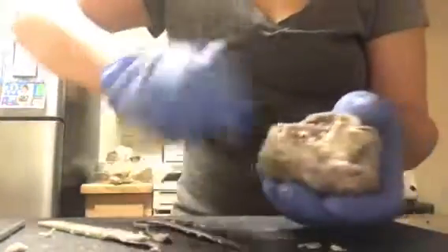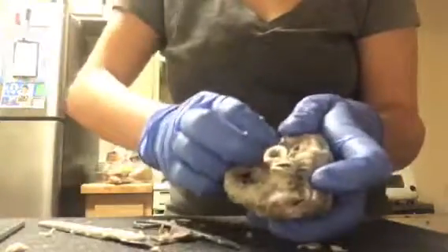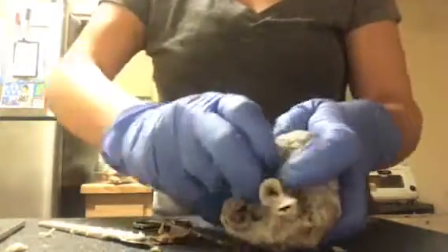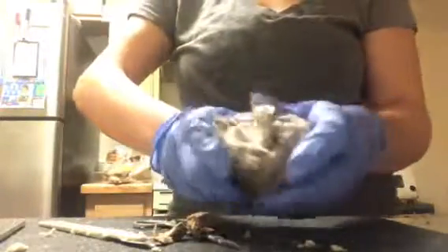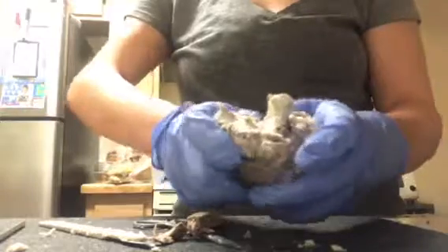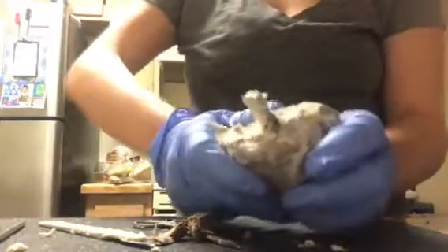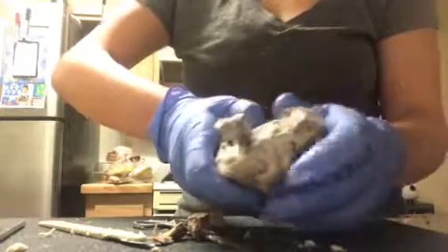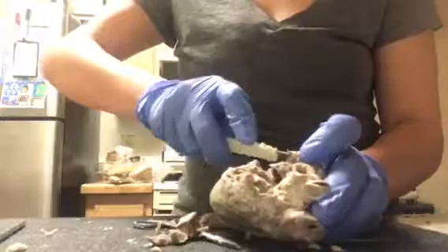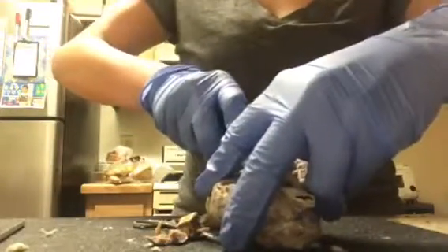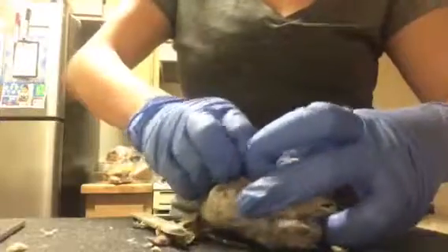I'm not sure if I was supposed to do that beforehand, but I'm doing it now. And then we're just going to get all that off so that we can expose what we need to. Okay, so now we have that. Okay, and I'm just trying not to cut any of the muscles. When you open it, you'll actually expose the papillary muscles, and I'll show you that as well.